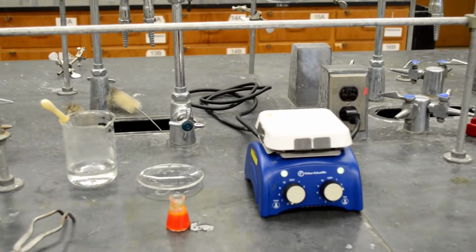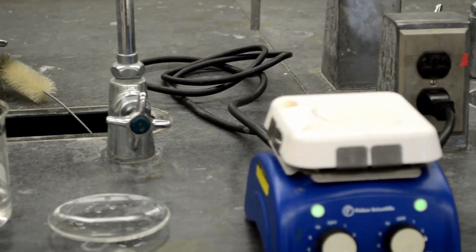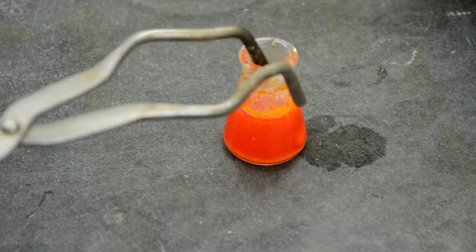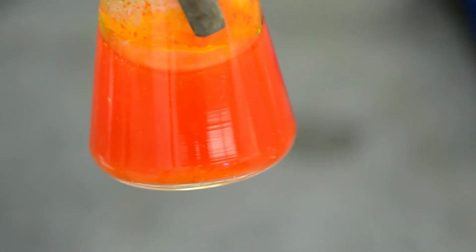Okay, I'm going to zoom into that. You can see that most of the acetanilide and methyl orange are dissolved, and you only have sand in the bottom, right? An orange solution, and there is sand in the bottom.